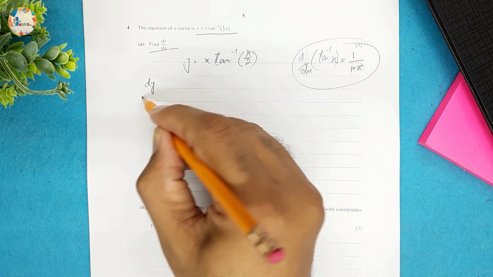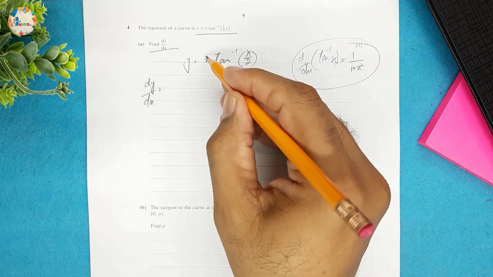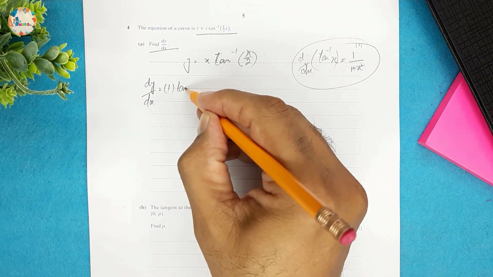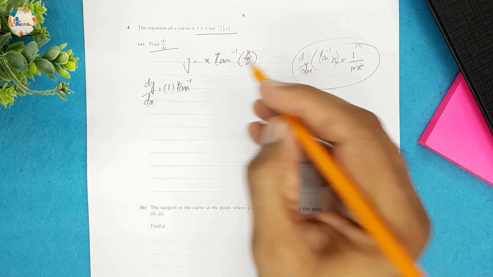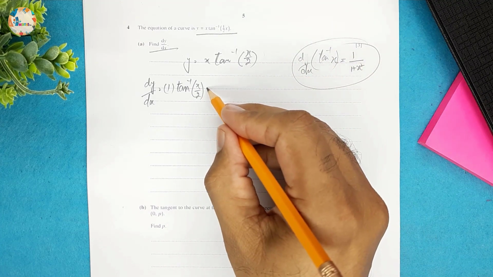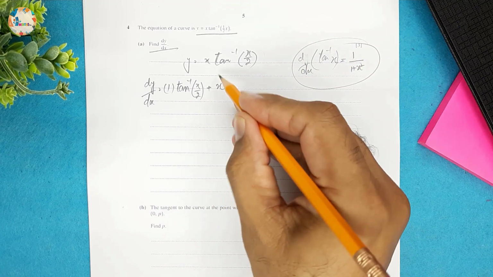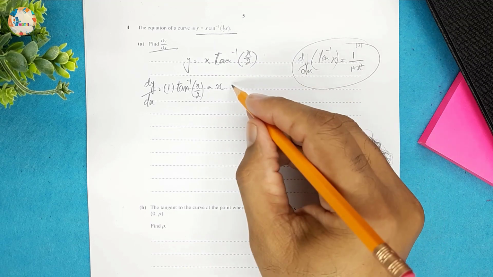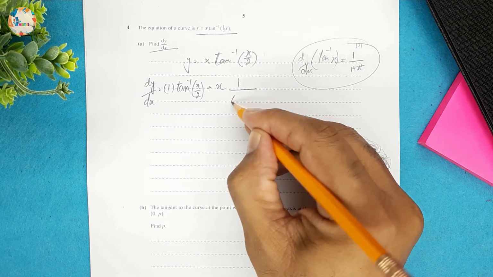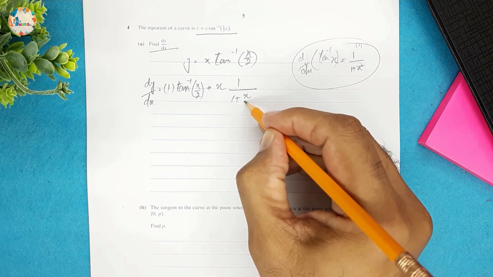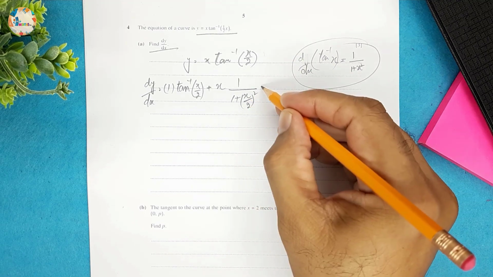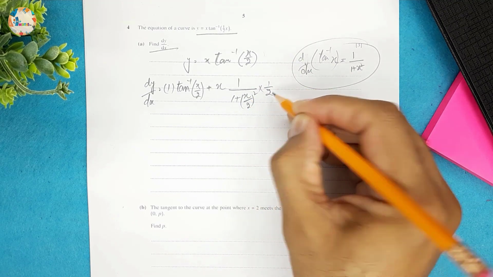So dy over dx will be equal to the derivative of x, which is 1, times tan inverse of x by 2 as it is, plus x as it is, times the derivative of tan inverse. So the derivative will be 1 over 1 plus x over 2 whole squared, and the derivative of x by 2 is 1 by 2, which we write over here.